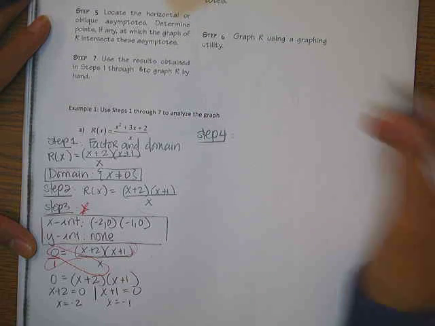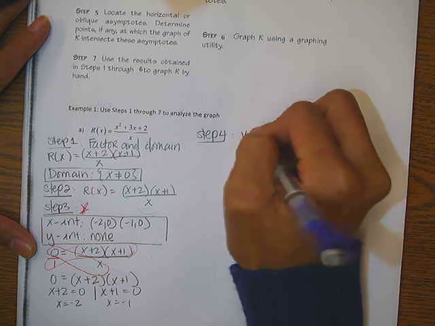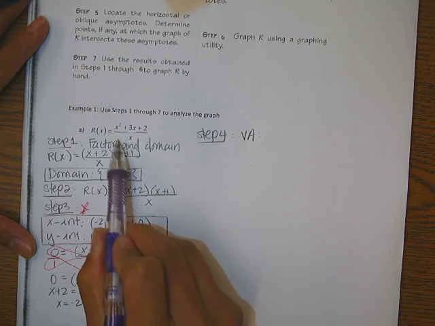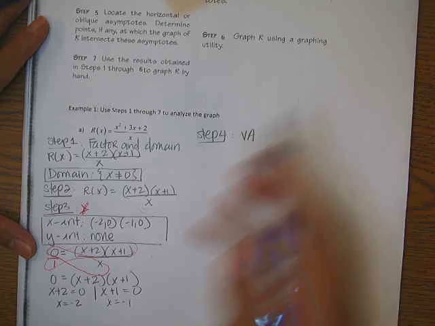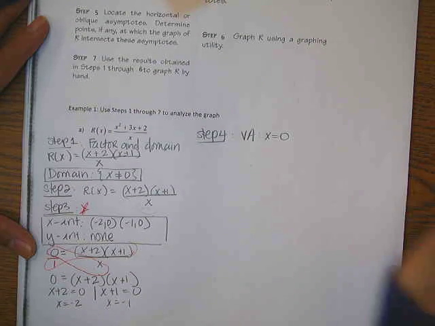It says locate the vertical asymptote, which is VA. Vertical asymptote, which is relating to our domain. Okay, so take your denominator, x equals 0. That is my vertical asymptote.